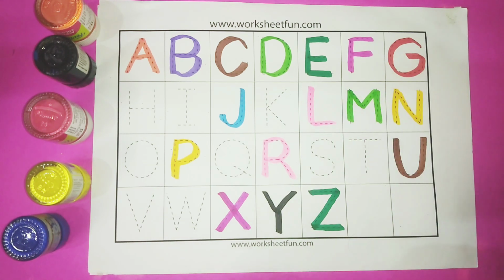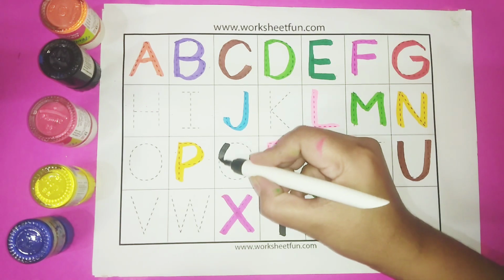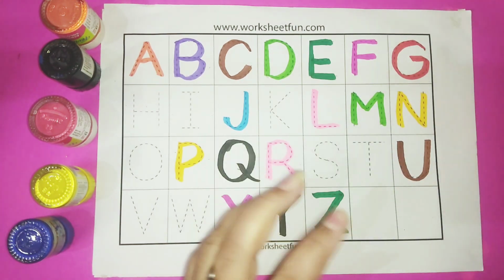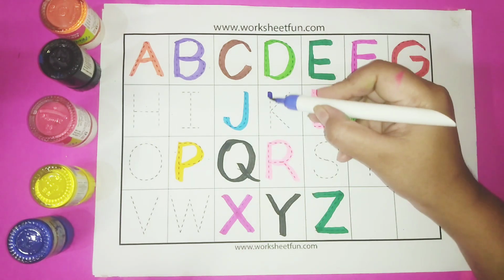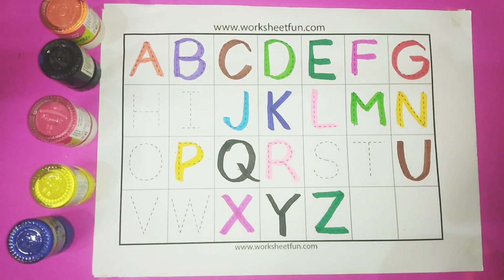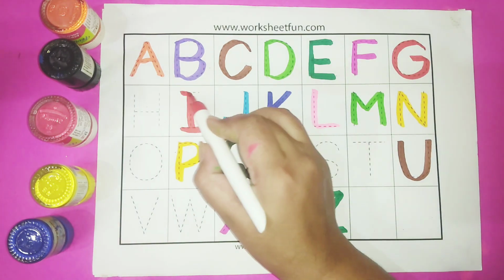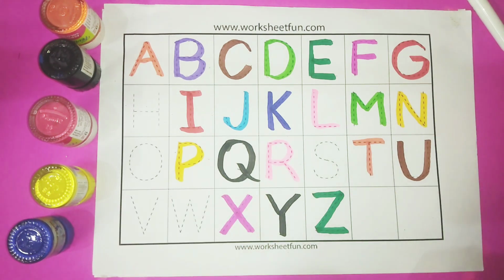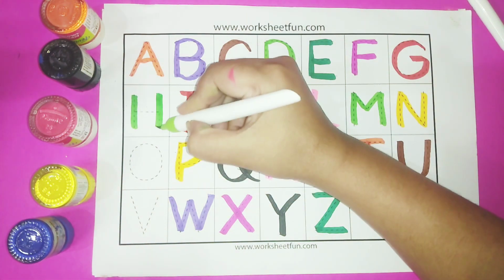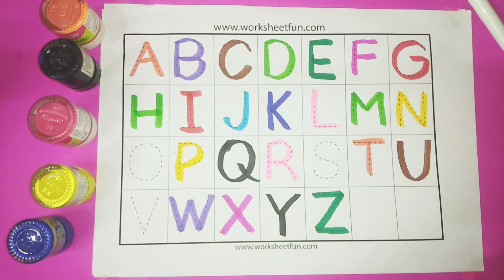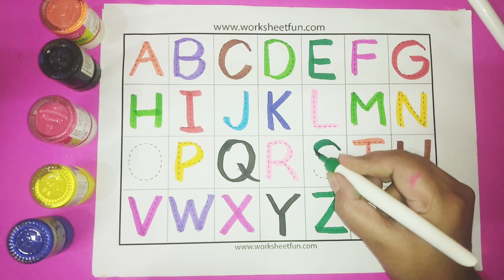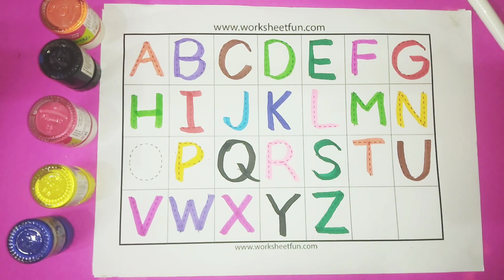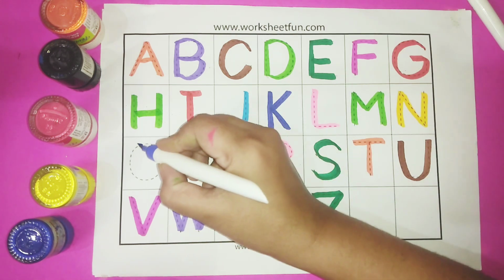Letter N. Letter Q. Letter K. Letter I. Letter T. Letter W. Letter H. Letter V. Letter S. And letter O.